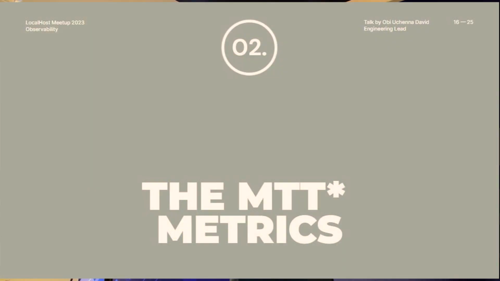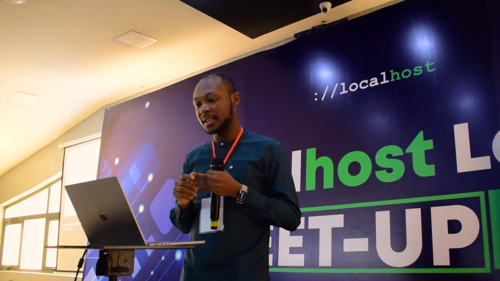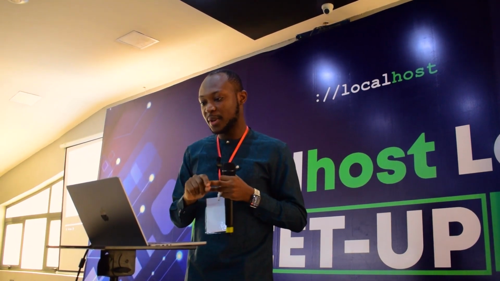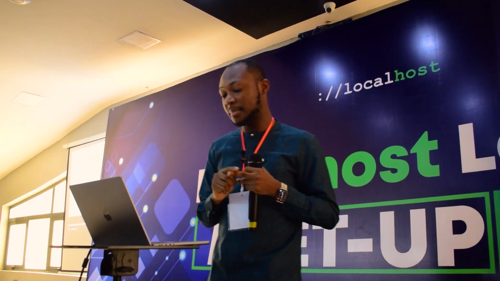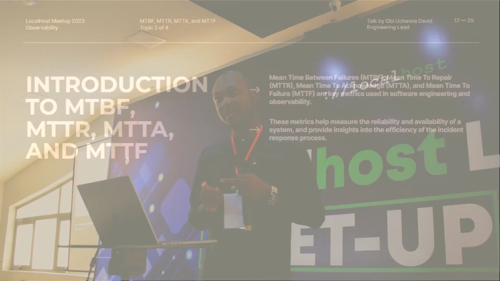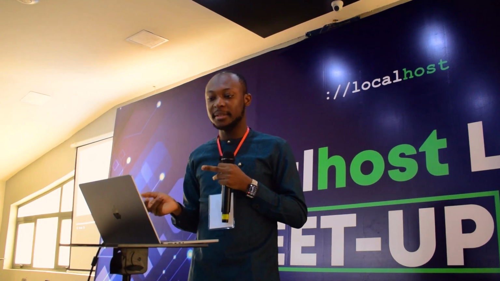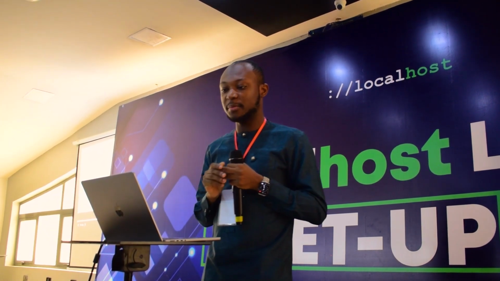Different people or different schools of thought have different versions of this. So this is MTBF, mean time between failures, MTTR, mean time to respond, MTTA, mean time to acknowledge, MTTF, mean time to failure. Some people have other versions like MTTD, mean time to detect, right? It depends on what you want to monitor for your own team. But this is pretty much the basic ones that exist.